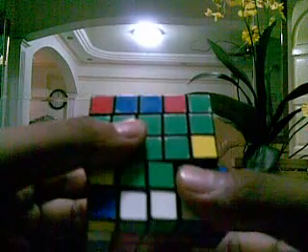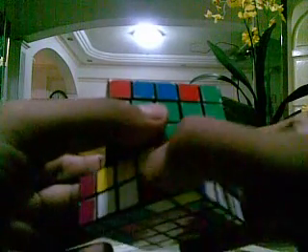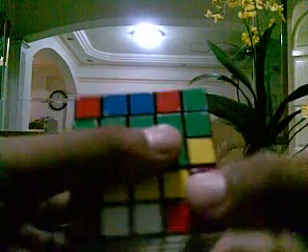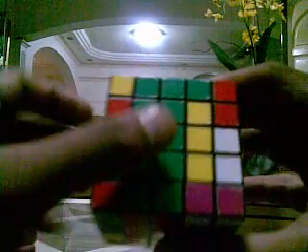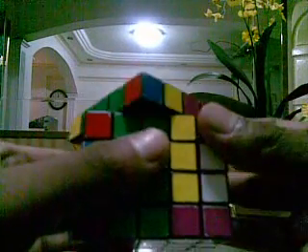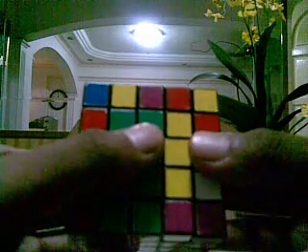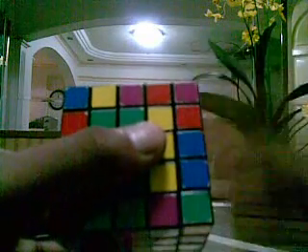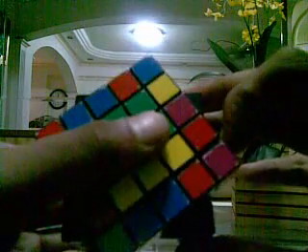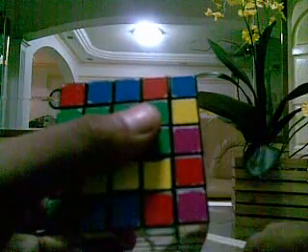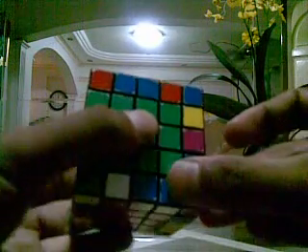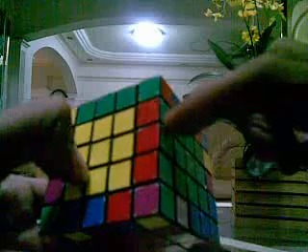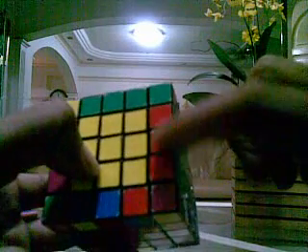Bottom 2 layers clockwise, right clockwise, front anti-clockwise, top clockwise, right anti-clockwise, front clockwise, and then bottom 2 layers anti-clockwise. So if you look now, the green and the red is solved.